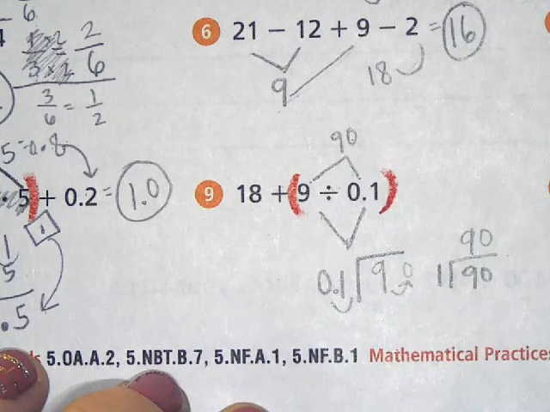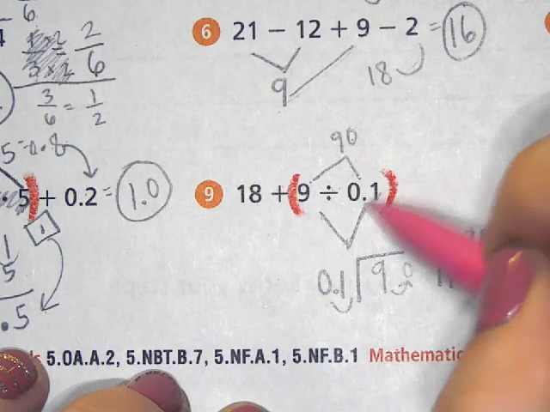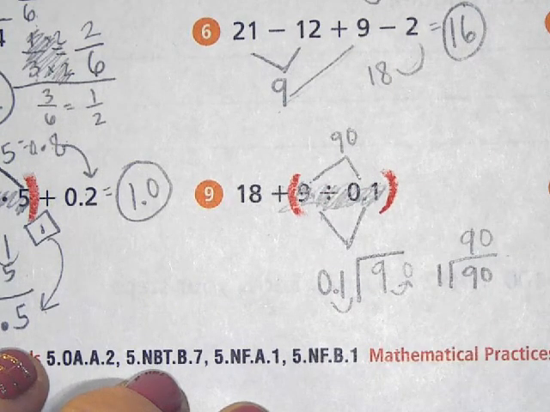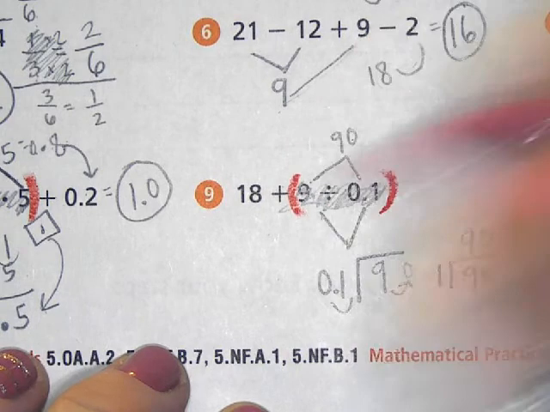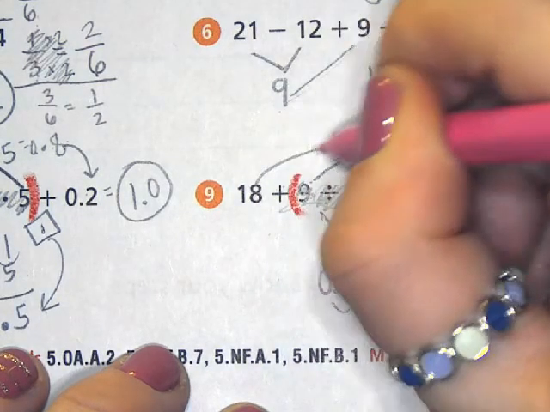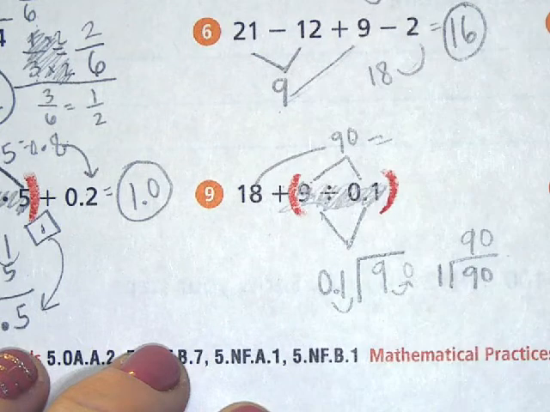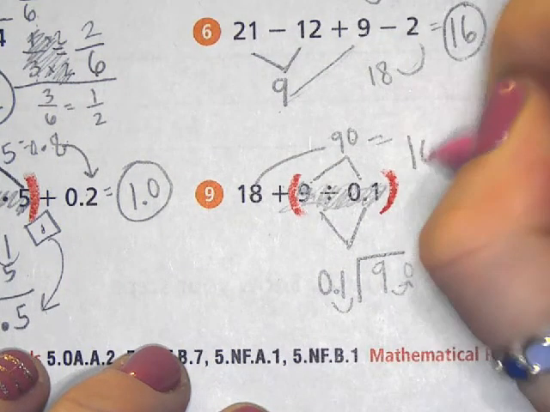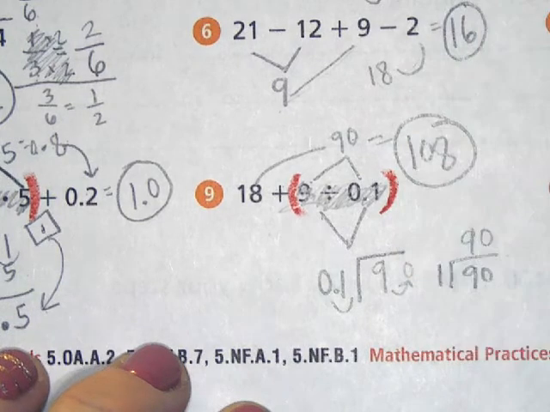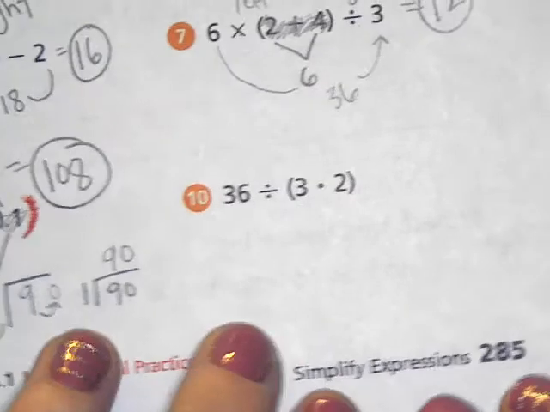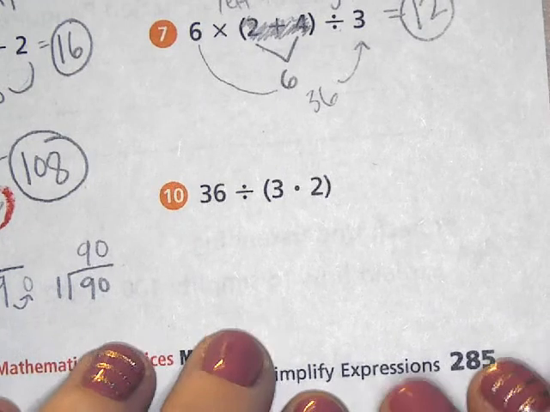So what's inside of this caret is 90. Look how cool that is to show, hey, here's my work for the caret. Here's my answer for the caret. That's a really good organized way to do this. And I like to wiki, so I know I'm done with it. But you don't have to. And then I just simply work left to right because there's only one thing left. 18 plus 90, well, 9 plus 10 is 100, plus 8 more. Sorry, 90 plus 10 is 100, plus 8 more, 108.